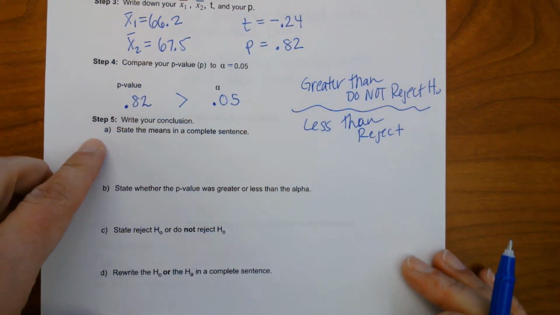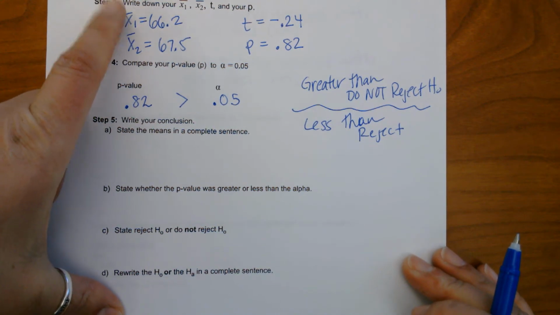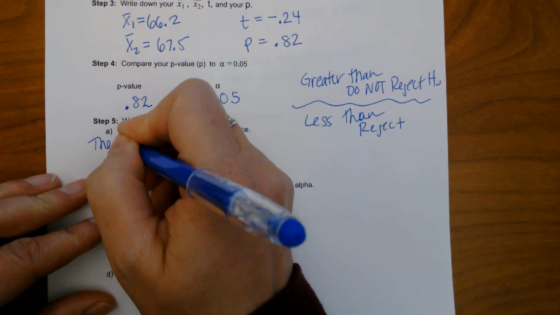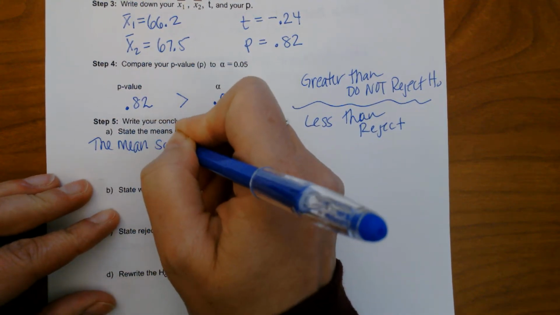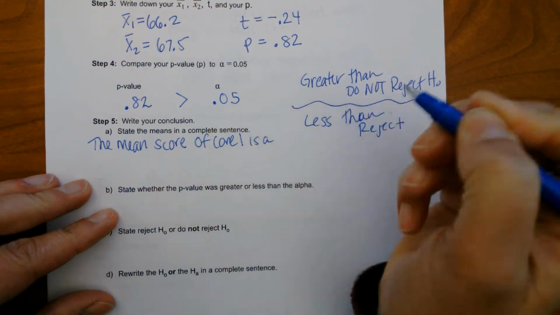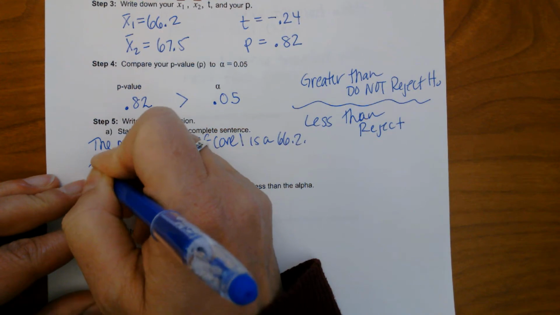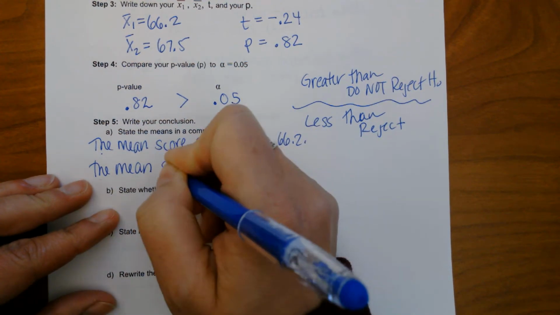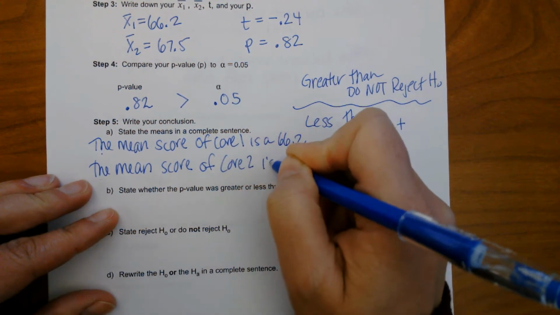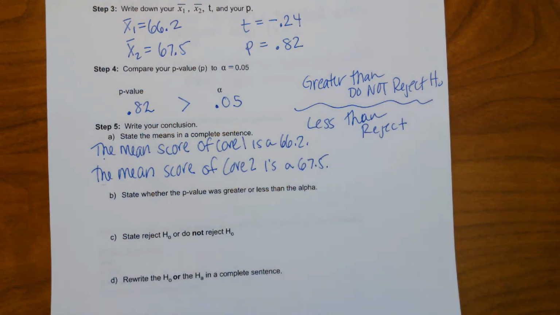So first, we have to state the means in a complete sentence. So we have to go up here and say the mean score of core 1 is a 66.2. And the mean score of core 2 is a 67.5. It's always nice to restate that in words.